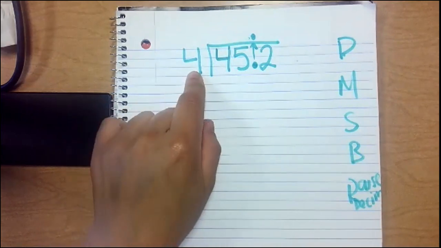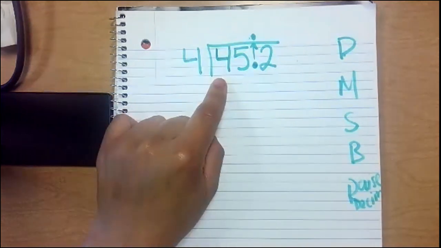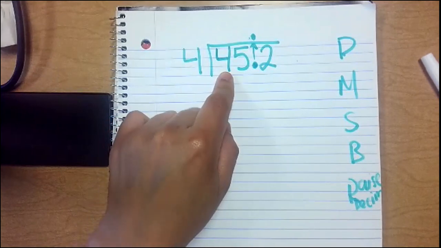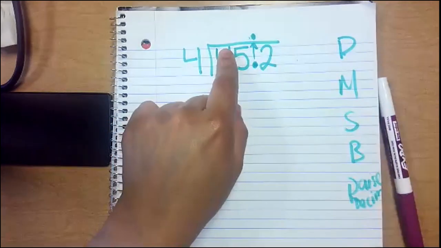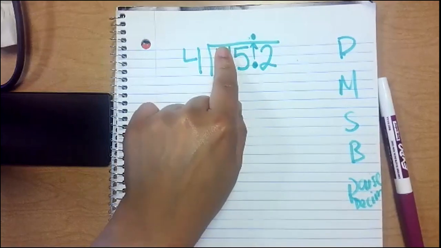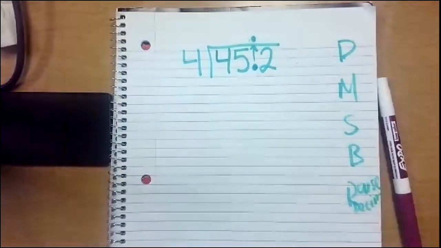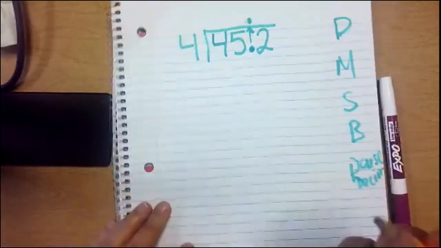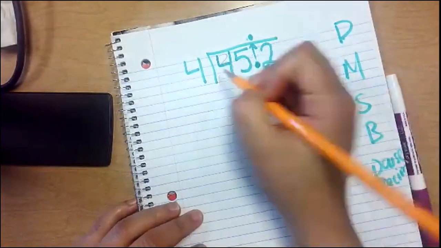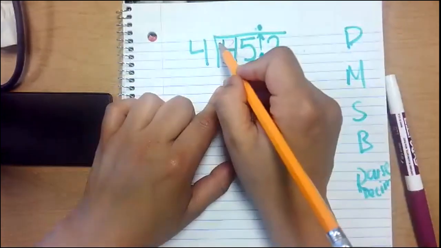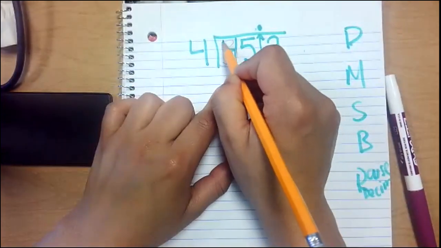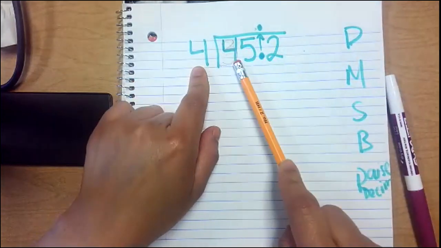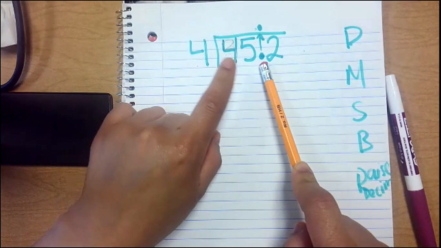Now, let's pretend 4 doesn't go into 4. If we pretend 4 doesn't go into 4, let's say the number 3 was there and not the number 4. Let's see if I have a pencil. Because I think this is where you're trying to go. Let's say this was the number 3. Right? 4 doesn't go into 3, so you would have to think, how many times does 4 go into 35?